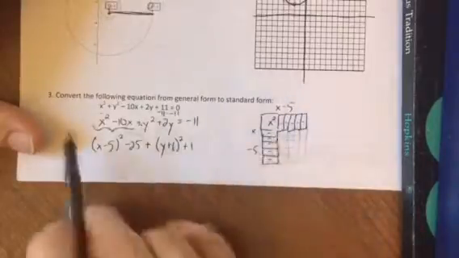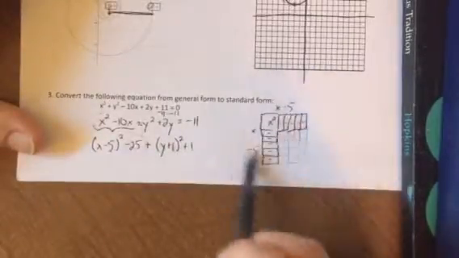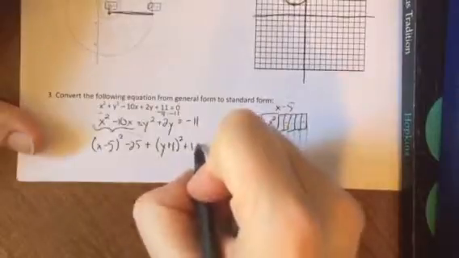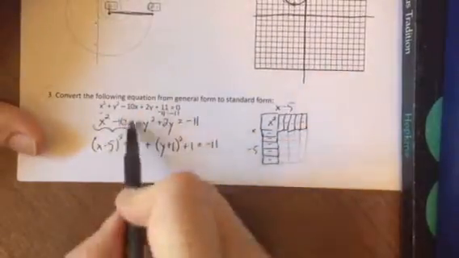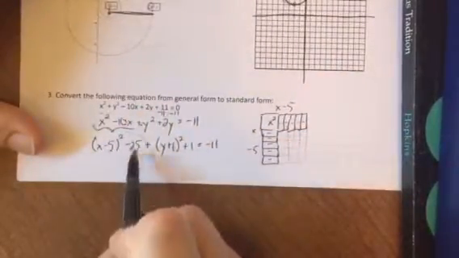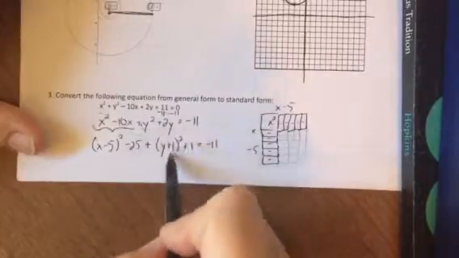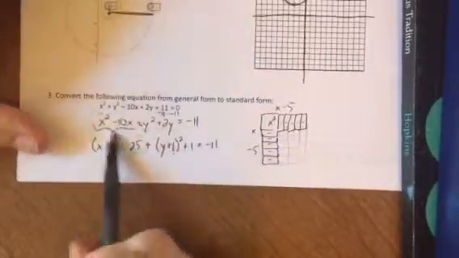This is why it works. So if you prefer to do this with that, feel free to use that. It's still equal to negative 11. So we rewrote this like that. We rewrote this like that. And now we have these squares.